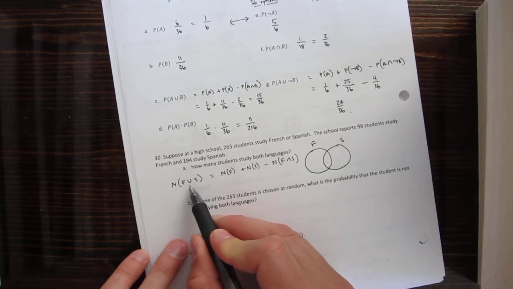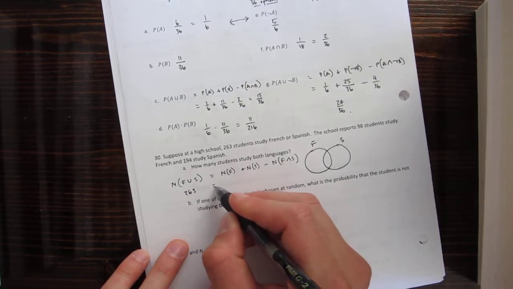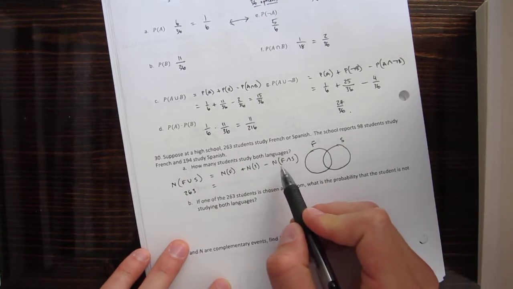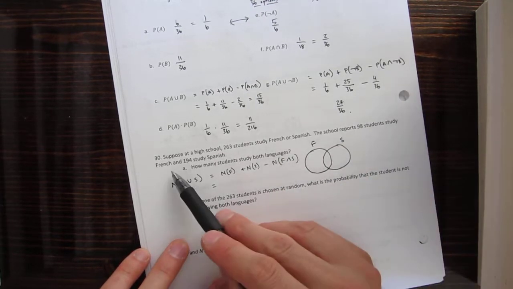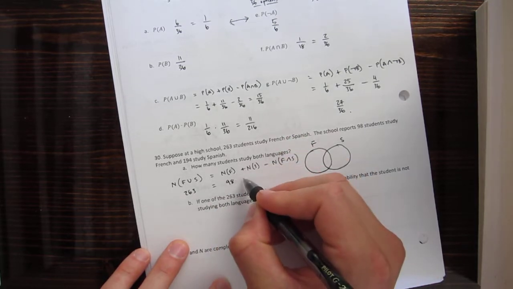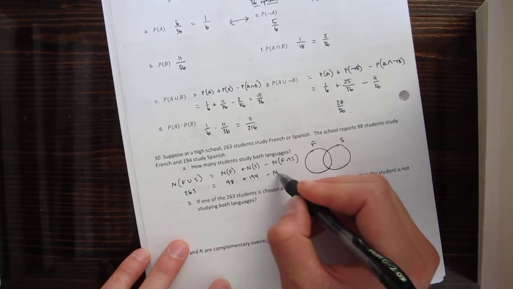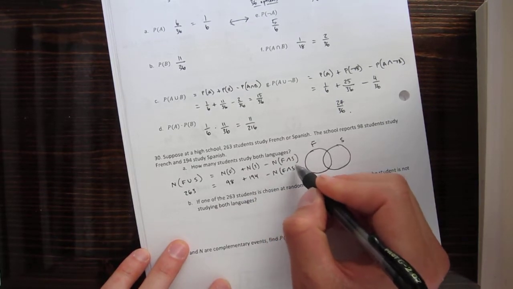So French or Spanish or both is 263. 98 students study French. So that's 98. 194 study Spanish, and then we can subtract off the number that are studying both.